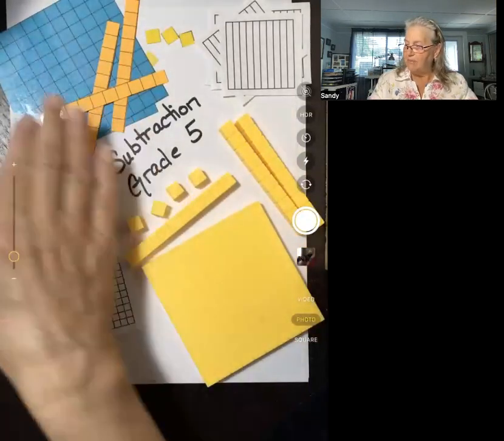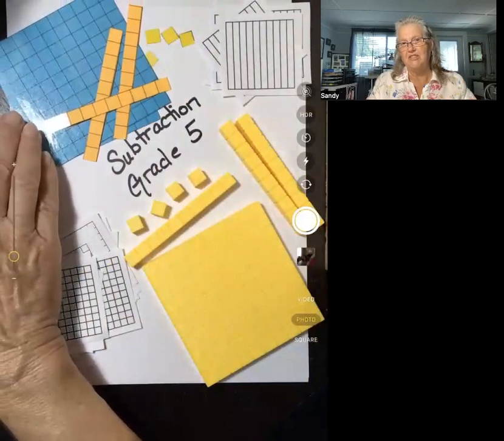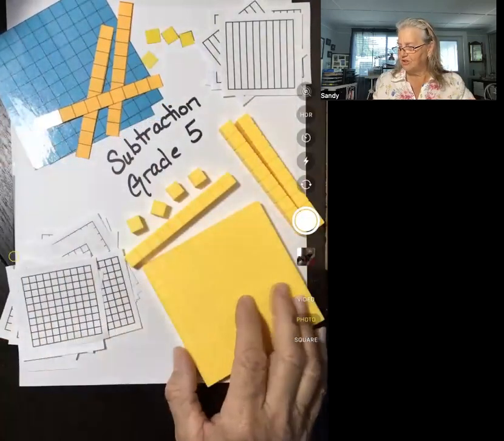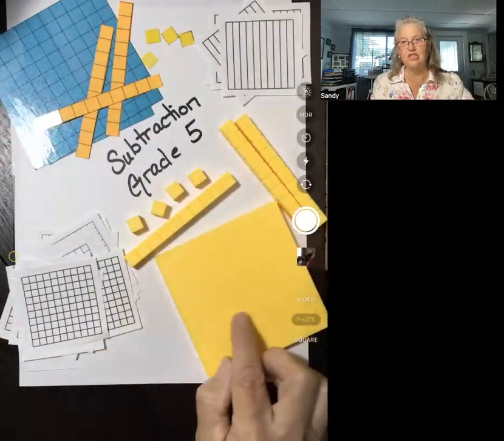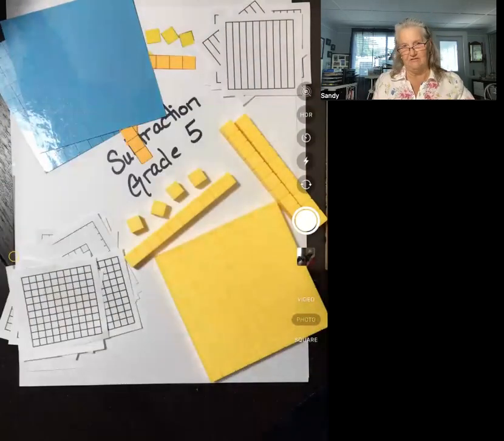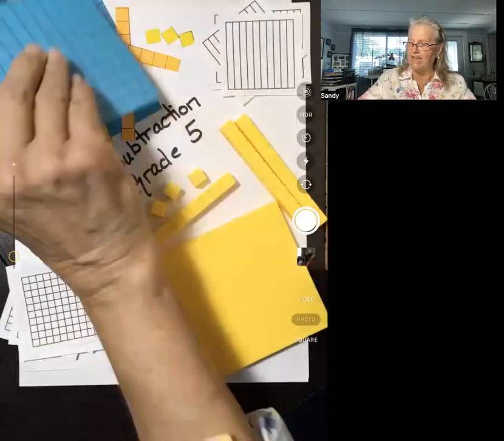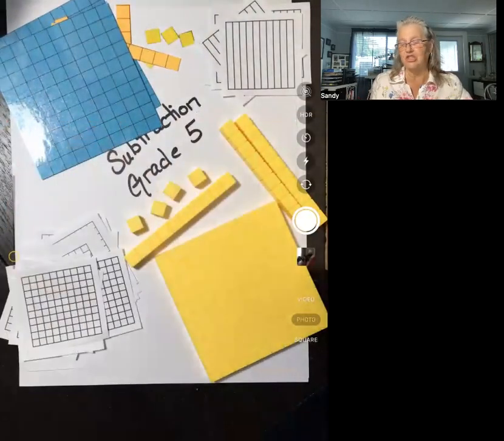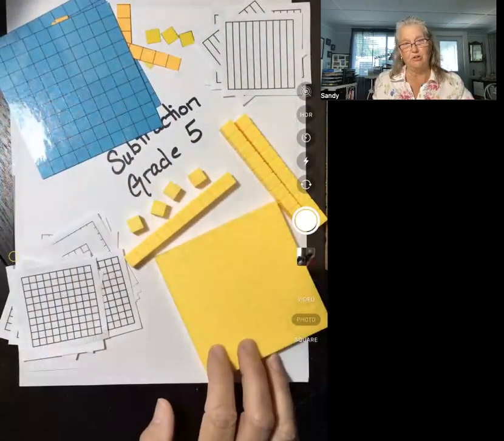Now, I have a paper version made out of centimeter grid paper. The nice thing about this version, unlike this version, if I turn this over, I still see all the little squares. If I turn this over, I now just see the outline of the square. And as we go through this video, I hope you see why that might be important for us to choose to use a paper version versus a plastic version.